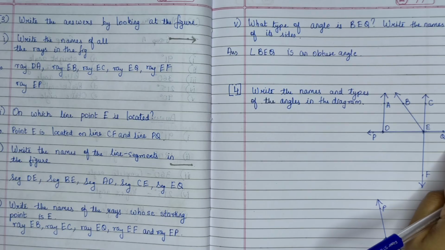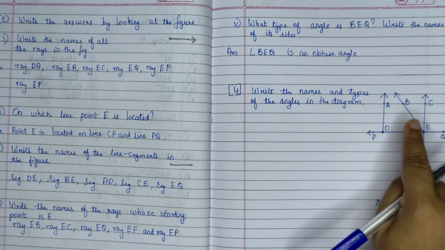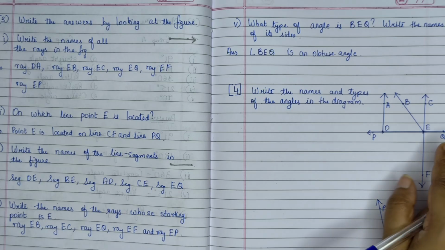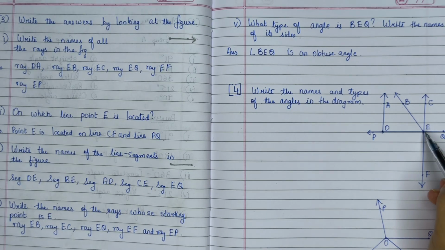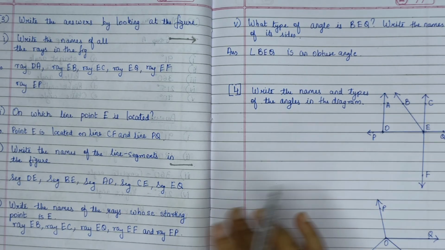Now write the names of its sides. Write the names of its sides means its arms. The two arms, we have to write the names. Which are the two arms of BEQ? EB and EQ. Understood?